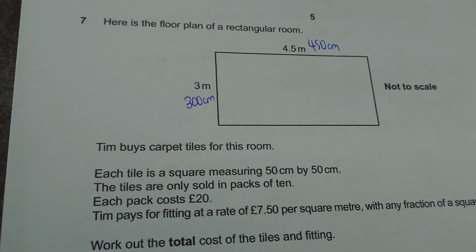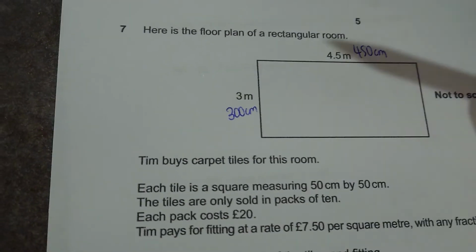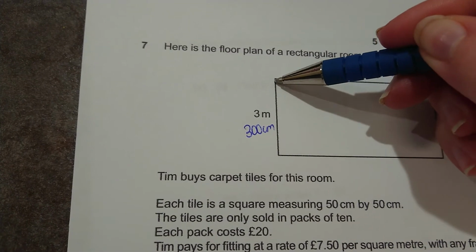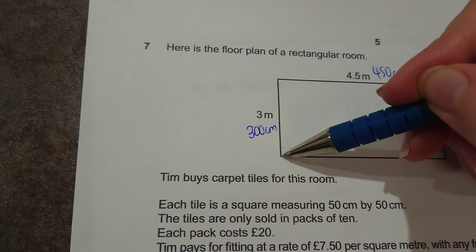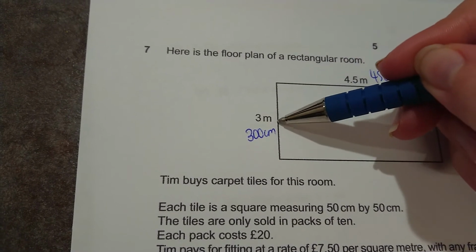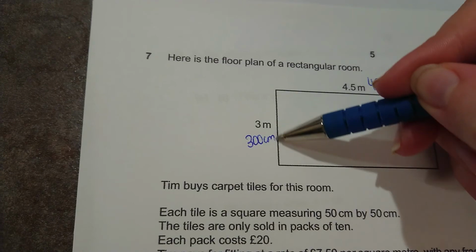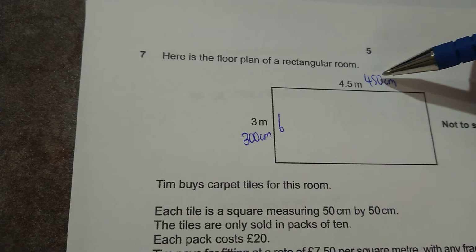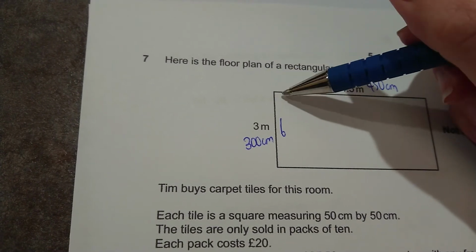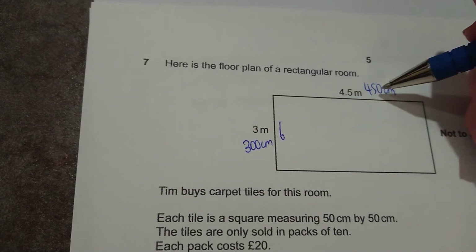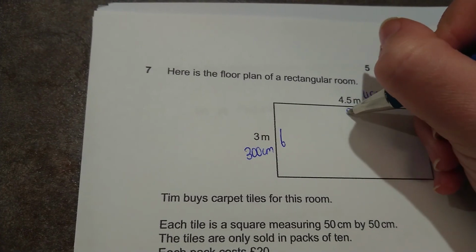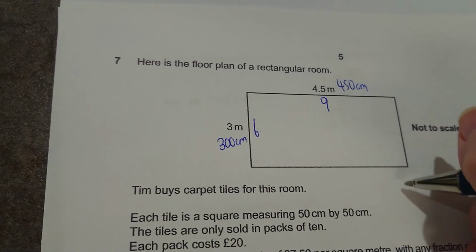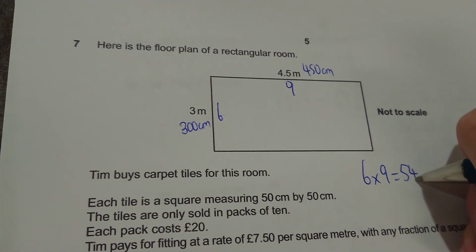Like that, and we know the tiles are measuring 50 by 50. So if we're going 50 by 50, you need to see how many 50s you can fit in this direction. So 300 divided by 50 is 6. So I could fit 6 tiles going up in this direction because 6 50s would make 300. This way, again, they're 50 by 50, so 50s into 450. Well, I know that 5 times 9 is 45, so 50 into 450 would also be 9. So therefore, to work out the number of tiles, I would just do 6 times 9, which is 54. So you're going to need 54 tiles.